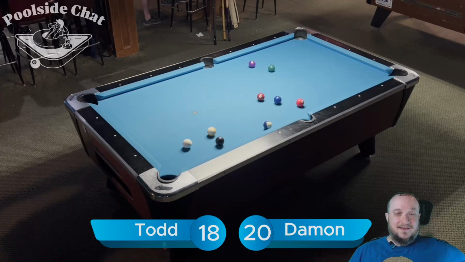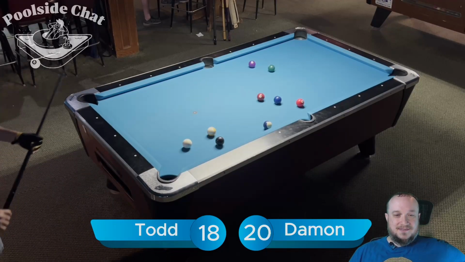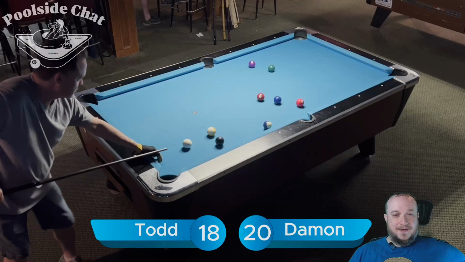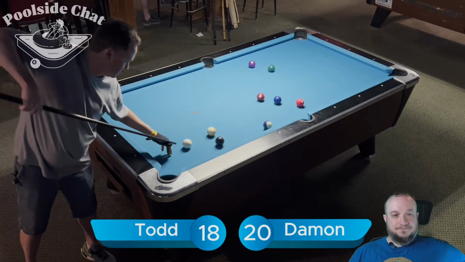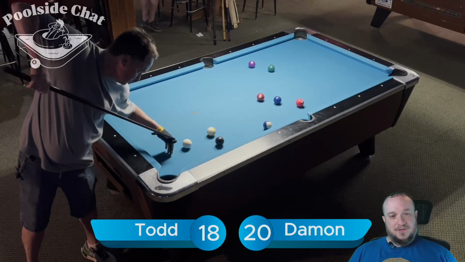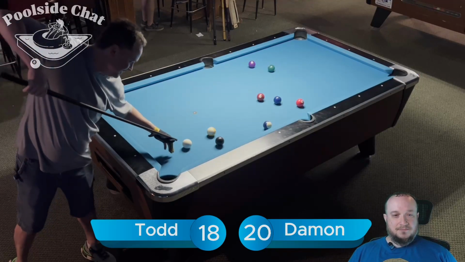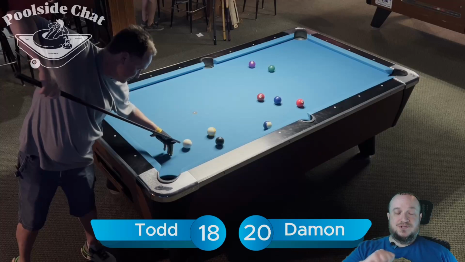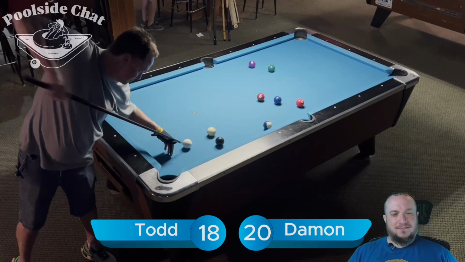So, at least I left him hooked. Got a nice safety there. He's got a little bit of a gap, so should be a fairly easy jump. So he's got what? 2.5 balls there. Strike one. Strike one, Damon. Can't do that.